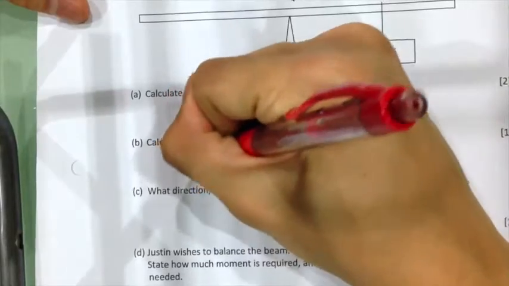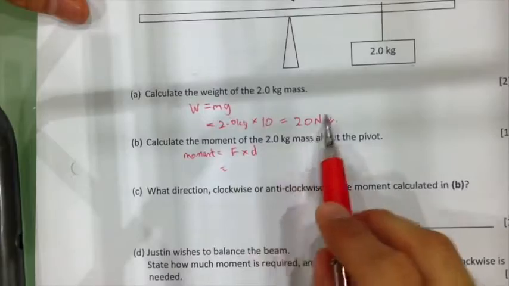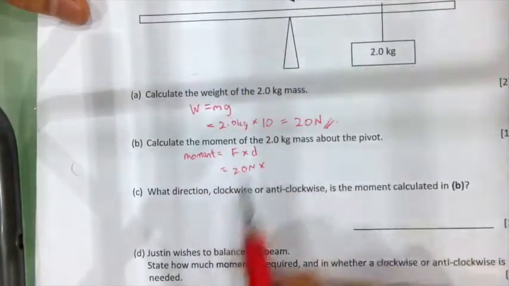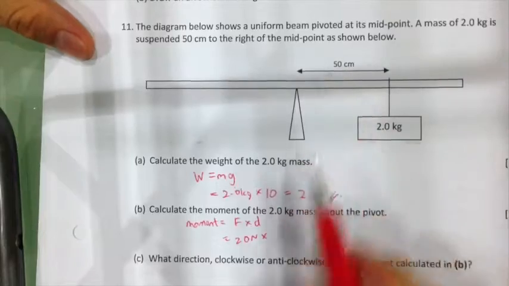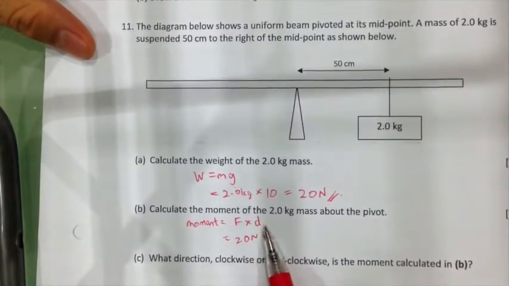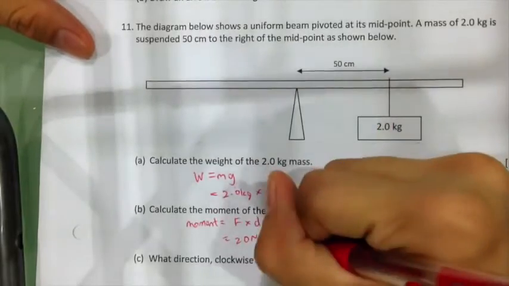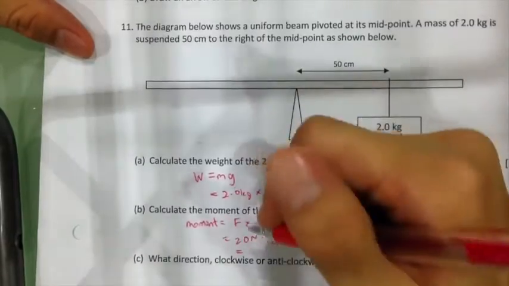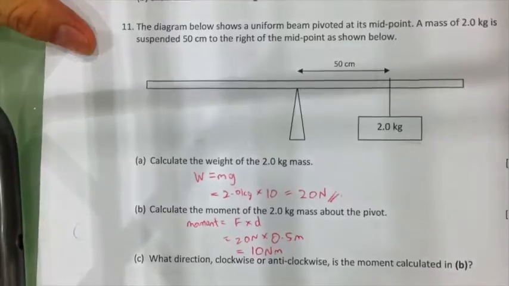So same thing, write your formula, force times distance. Now this force, remember that weight is also a force, it's a force due to gravity. So I can use this number, 20 newtons times distance. Now if you look at the question, the distance given is in centimeters. But when we use this formula to calculate, we need to convert it into meters. So 50 cm is actually 0.5 meters. So here the answer is 110 Newton meter. Okay?